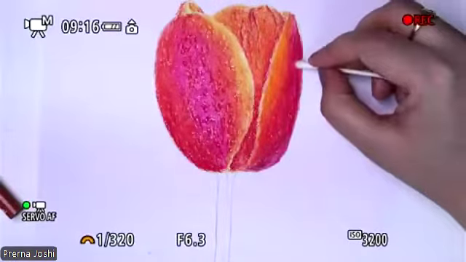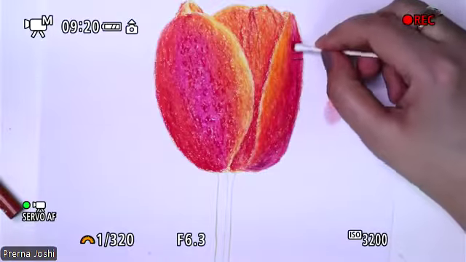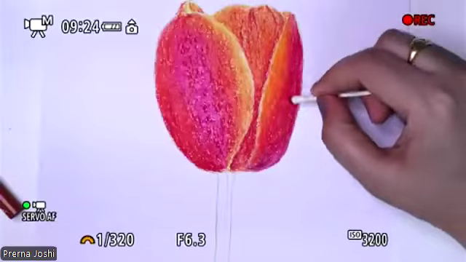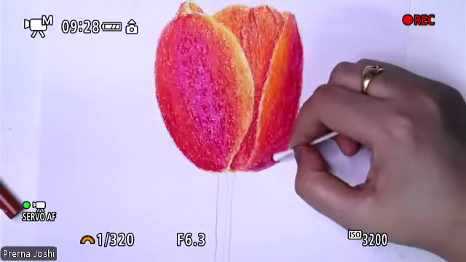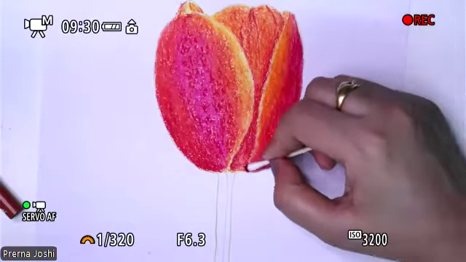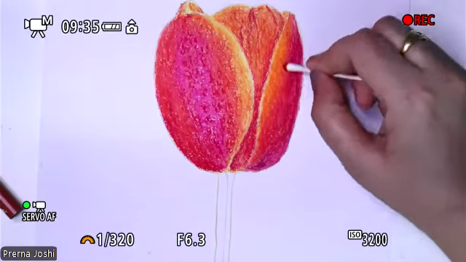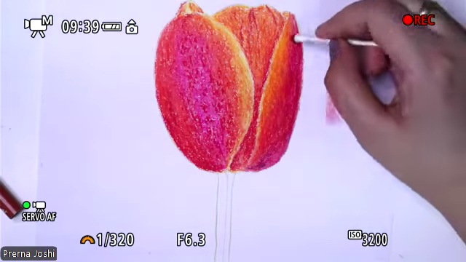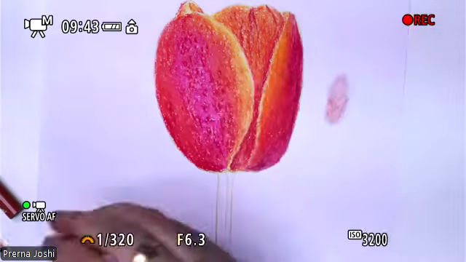Then again, you use it for blending and get the colors nicely done, right?